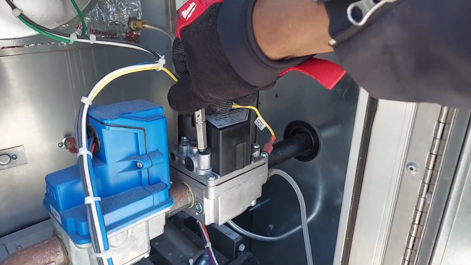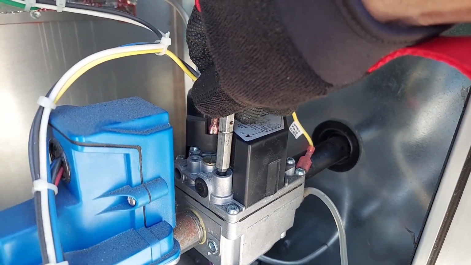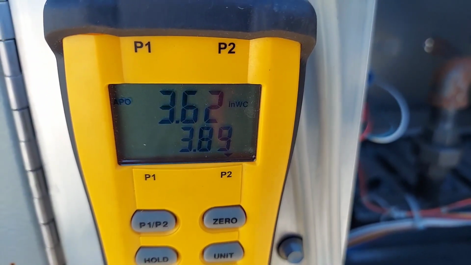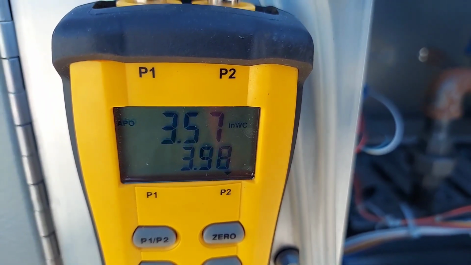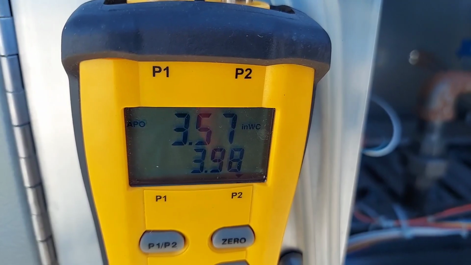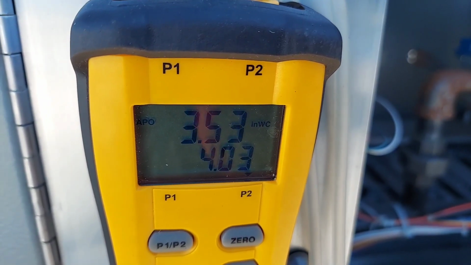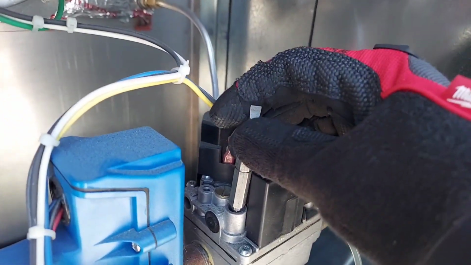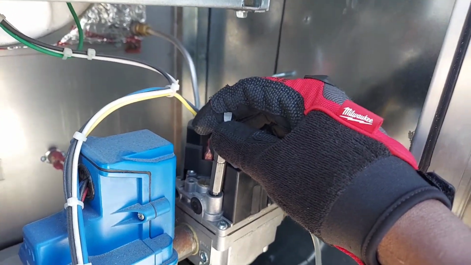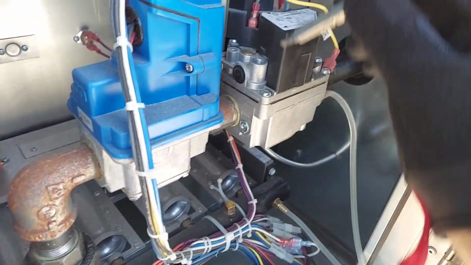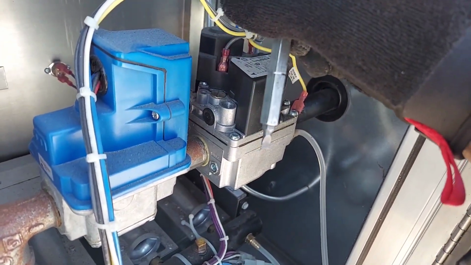So I'm turning this counterclockwise, and as I turn it, you can see my pressure is dropping. Almost there. Boom, 3.5. Now if I wanted to increase my manifold pressure, or the gas valve outlet, I would have turned it that way, clockwise.